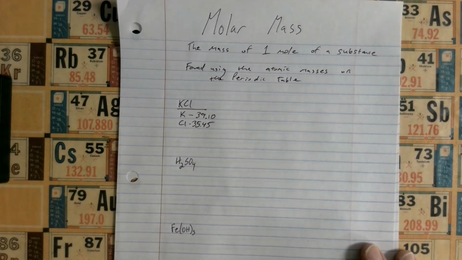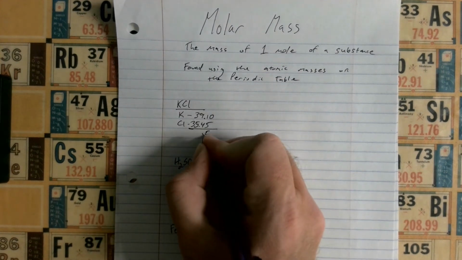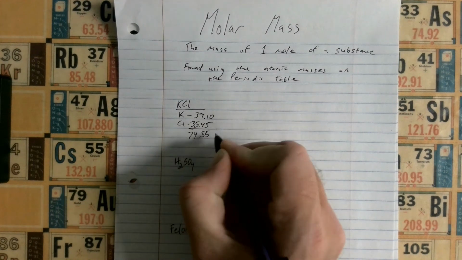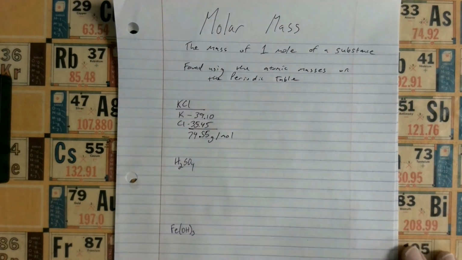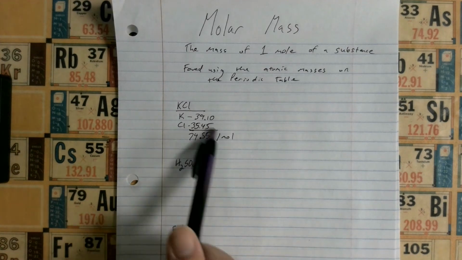Once you get here, we're simply going to add these together. So that is 74.55, and the unit is grams per mole. G/mol is the unit. Okay, so for each one of these, this is how I want you to set it up.